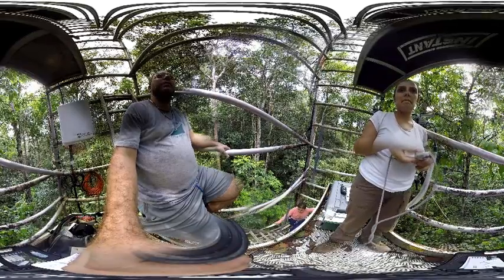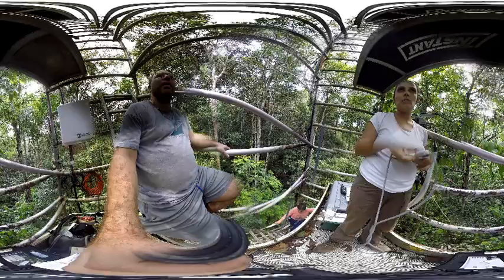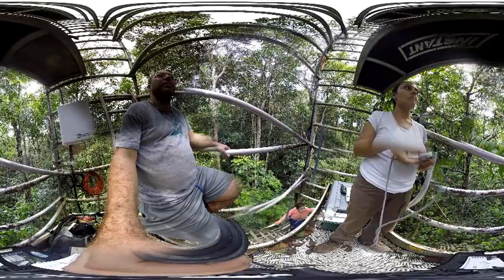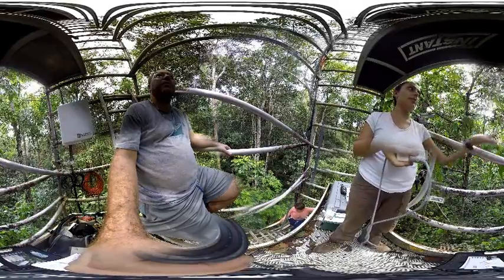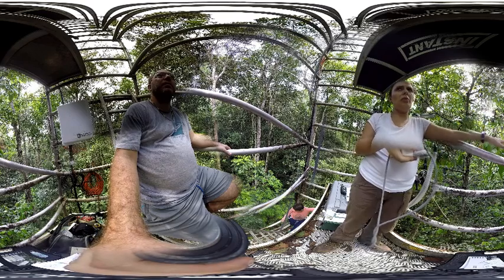Do you think that the lenticels can open and close, or are they just fixed? I don't think so. I think they are fixed, always open.